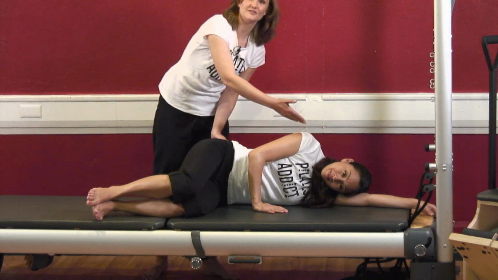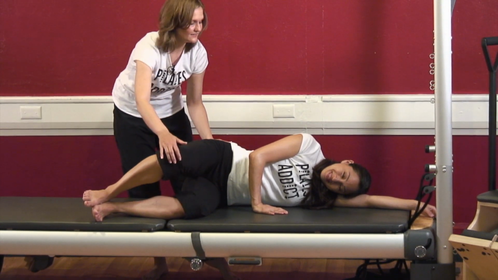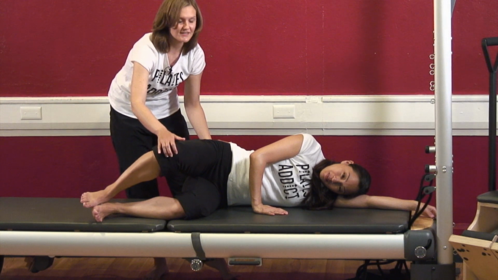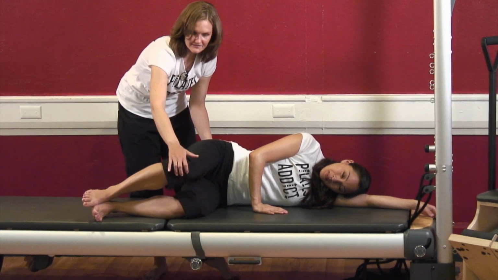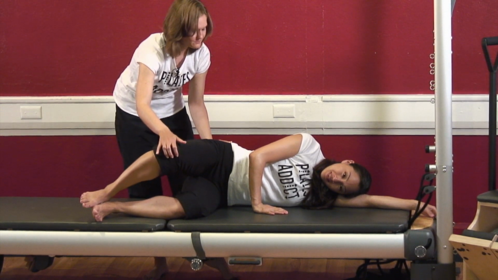The more Malia smiles, the more fun she's having. Exhale, lift. She's having lots of fun right now. And lower down. And last one, exhale, lift, and bring it down.